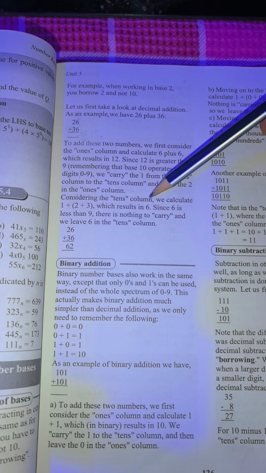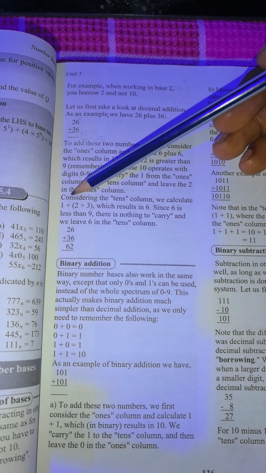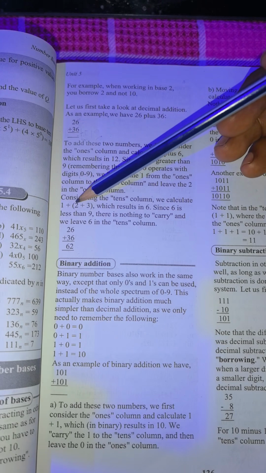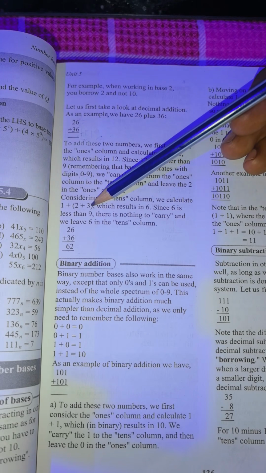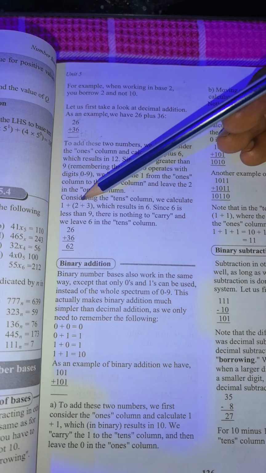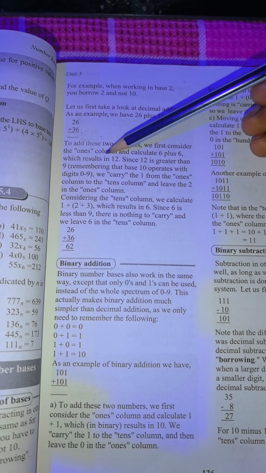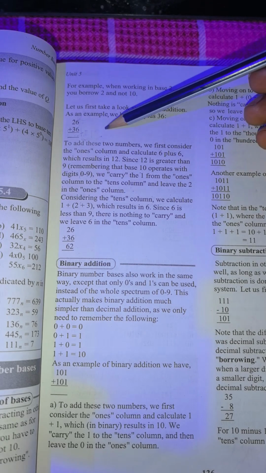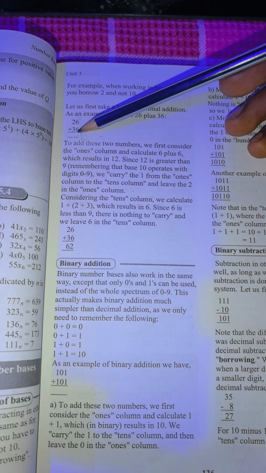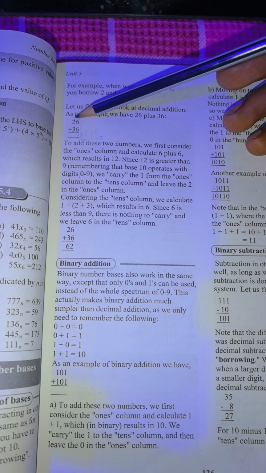Now, considering the tens column, we calculate 1, the remainder that we got, plus 2 plus 3. So 3, 2 and 3. Then the remainder that we carried, which was 1 from the 12, that is it. So we left the 2 behind. Hence 2 will be here. Then the 1 will carry forward.